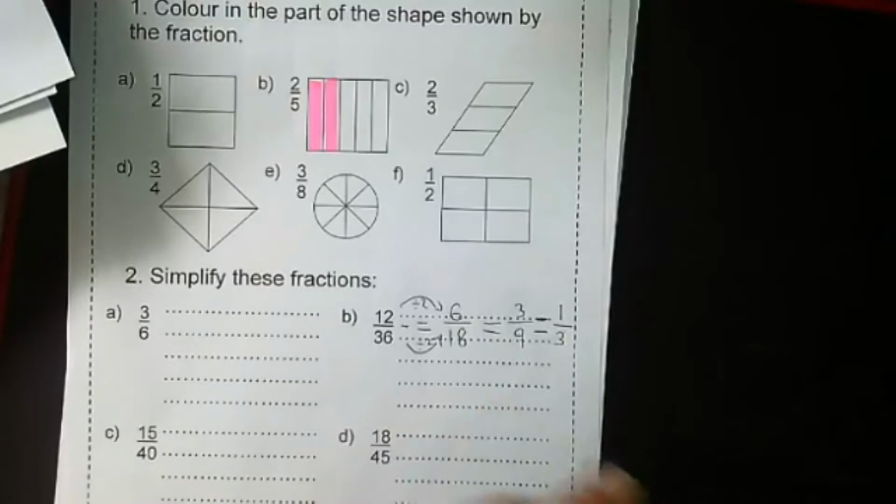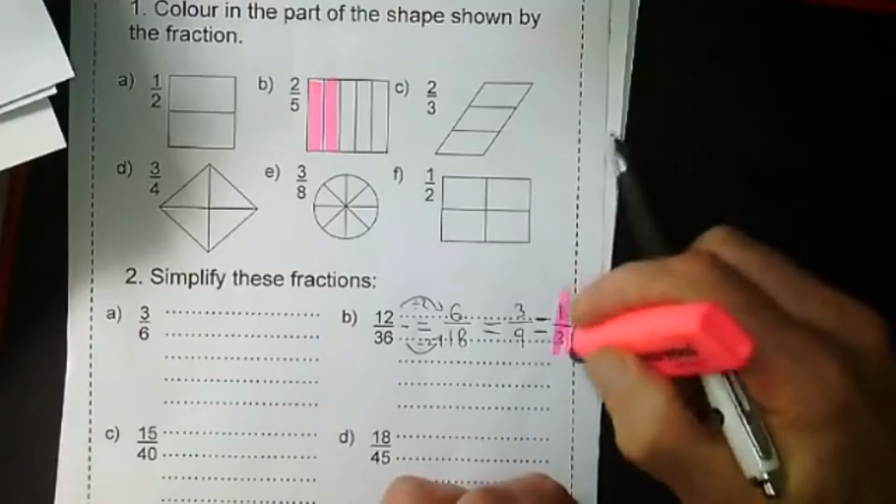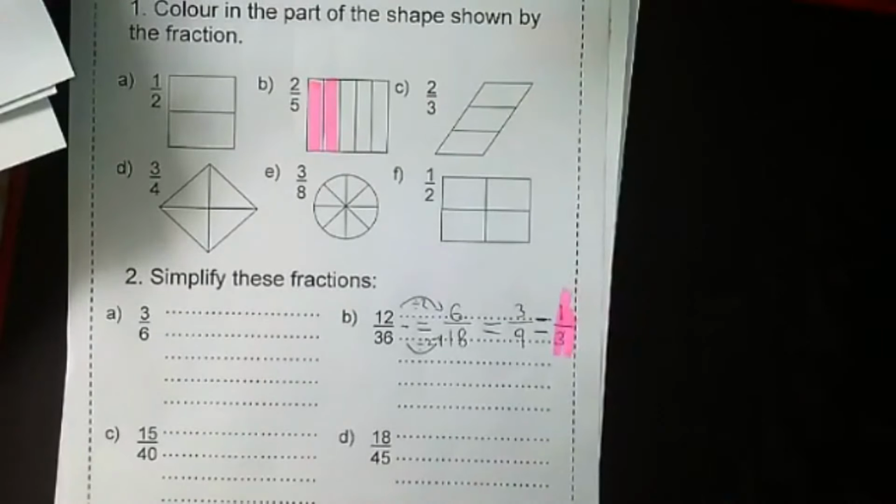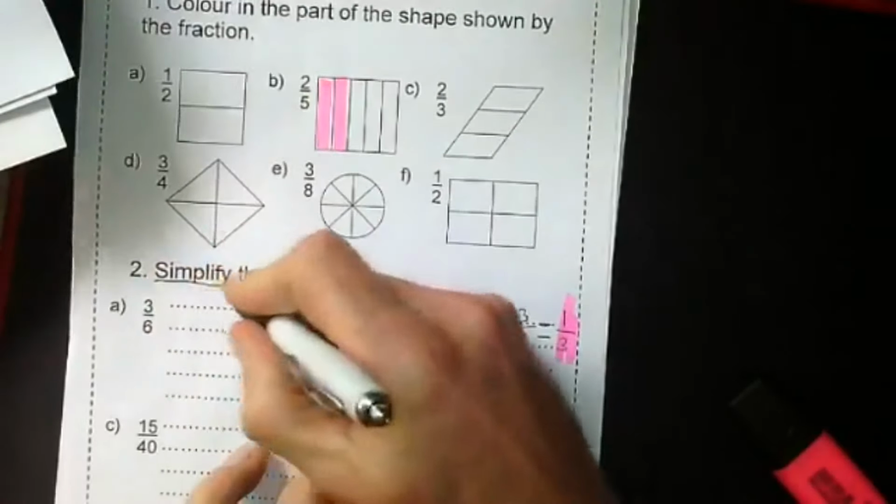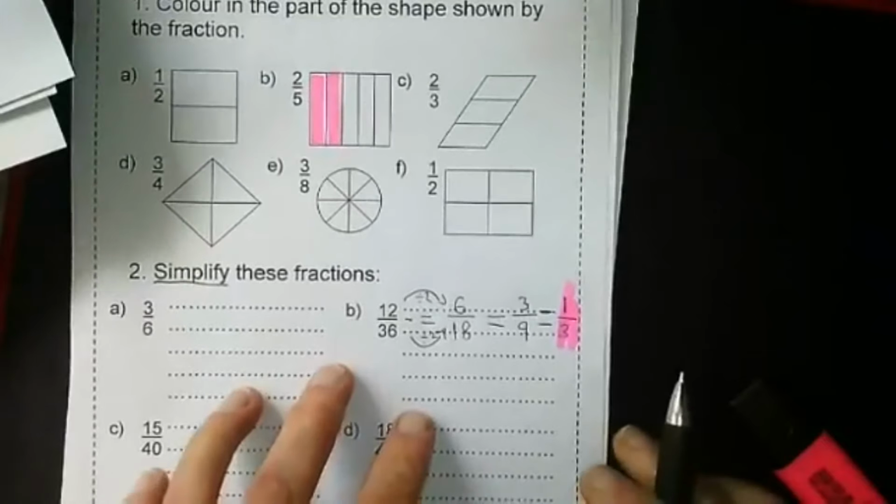And we get to a stage at the end where nothing else will go into those. Well, 1 will, but nothing else will make a difference. So that's as far as we go. And that means we've simplified it. Sometimes you hear simplify to the lowest term. That's the phrase used.